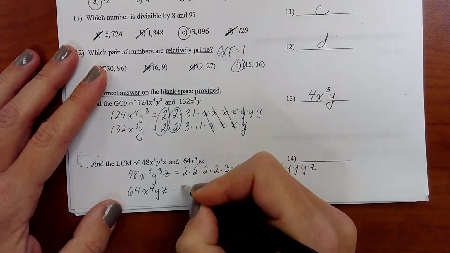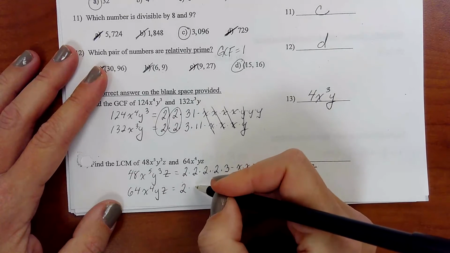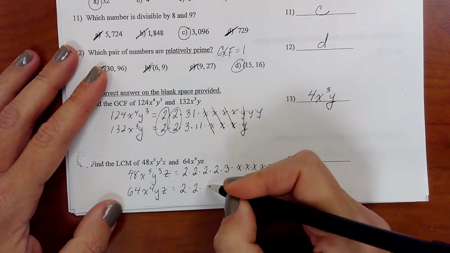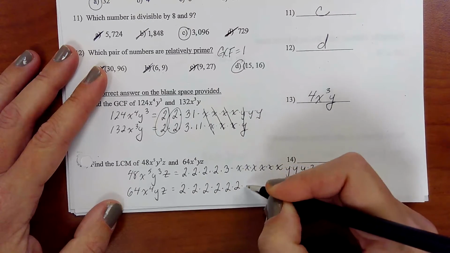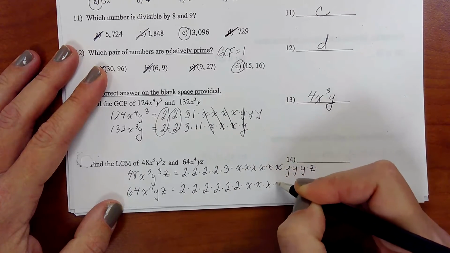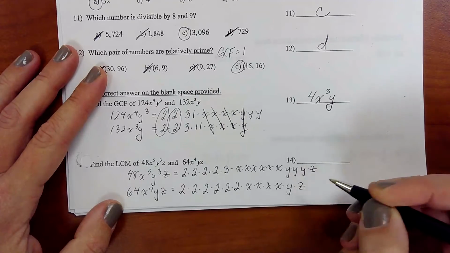Okay, 64 divided by 2, you're down to 32. By 2, 16. 8. 4 is 2 times 2. 4 x's, a y, and a z. Oh boy.